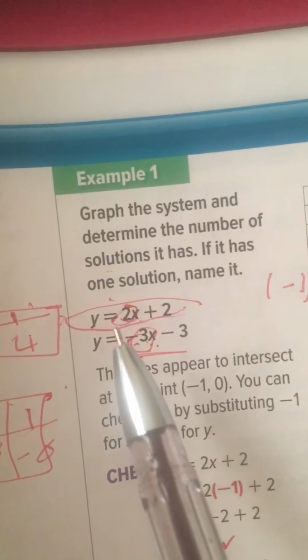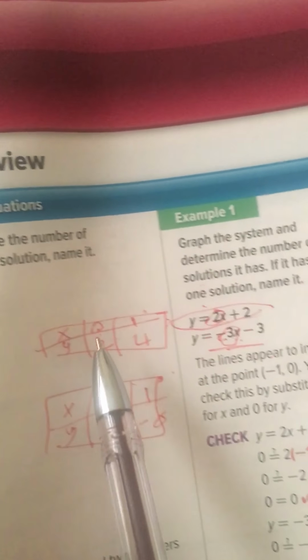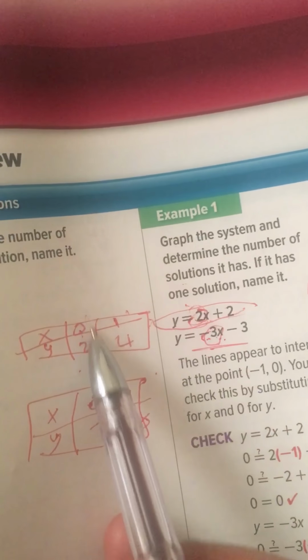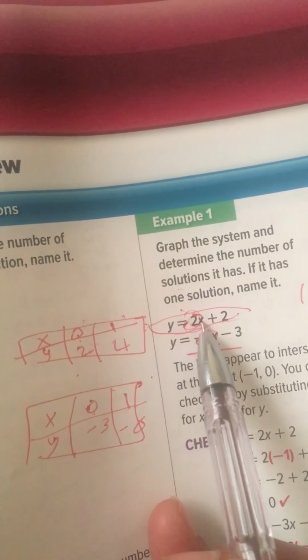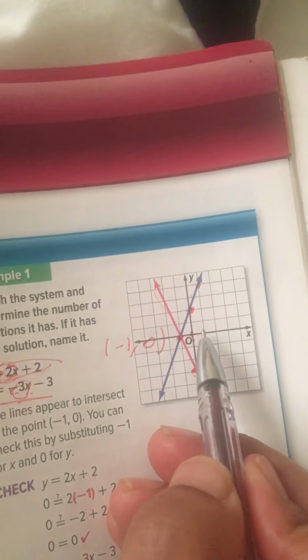Example 1. y equals x plus 2. Graph. You can draw a table. Put x 0, y is 2. Put x 1, 2 times 1 is 2, plus 2 is 4. I can graph 0 and 2. x 0, y 2. x 1, y 4.